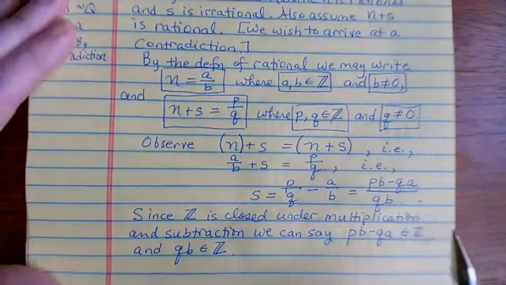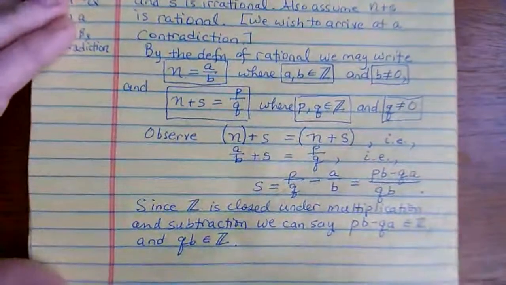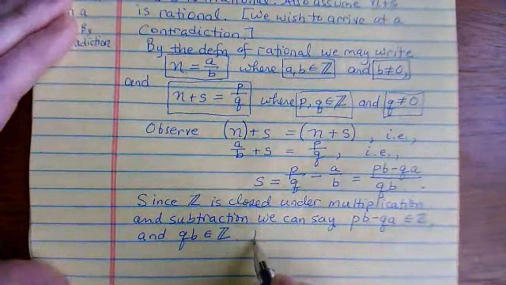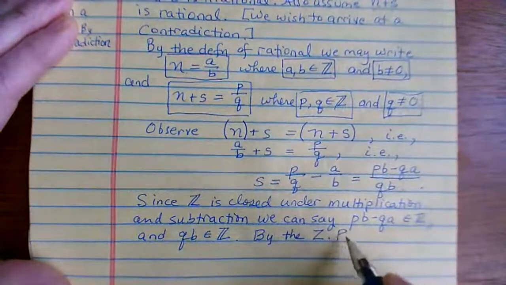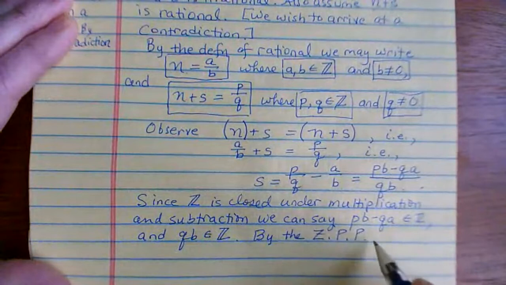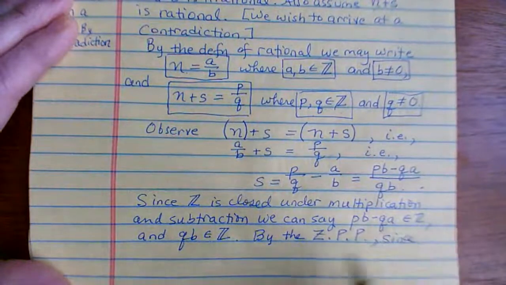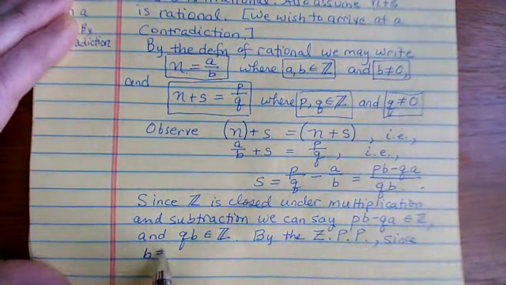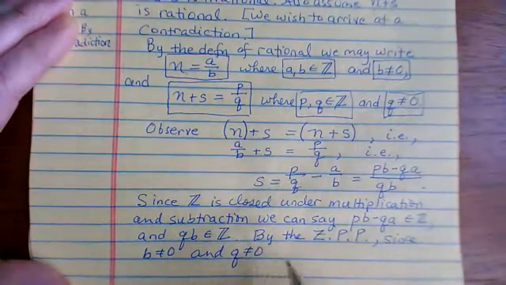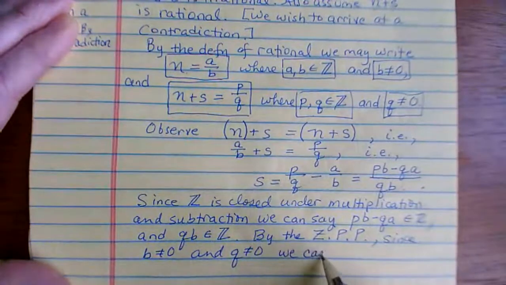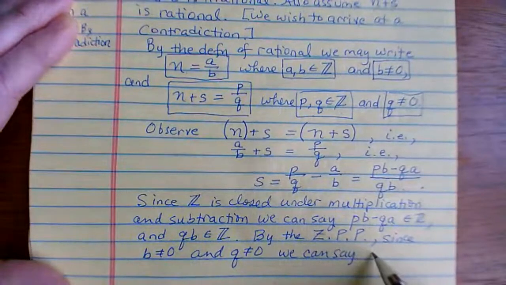And so we are going to invoke the zero product property. By the zero product property, we'll just say ZPP, since B is not equal to 0 and Q is not equal to 0, we can say QB is not equal to 0.